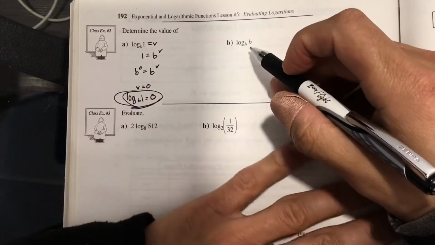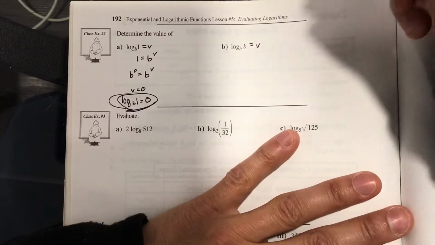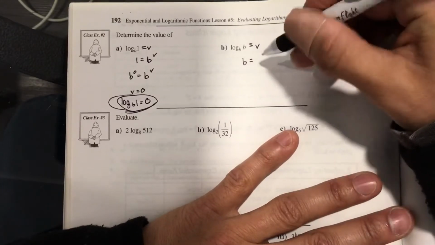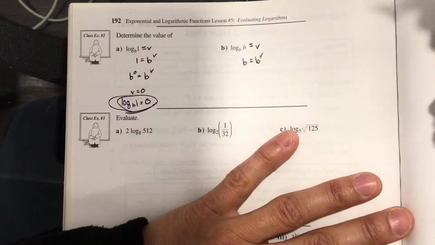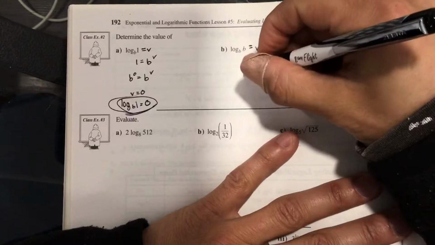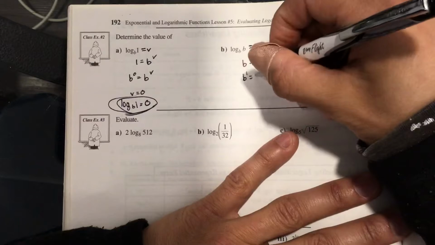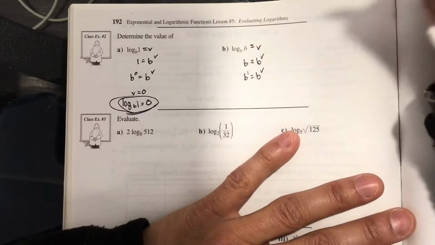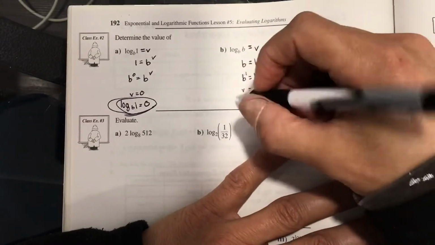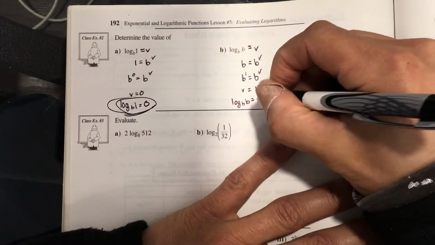Now I have my next example, log b of b, and we're going to set this equal to v as well. And then I'm going to convert to exponential form, where b is equal to b to the power of v. Now, I have a base of b, and I have a base of b here as well. And if it's just b with no exponent, that means the exponent is actually 1. And so b to the power of 1 is equal to b to the power of v, and v hence is equal to 1. And so if I make that replacement, log b of b is equal to 1.